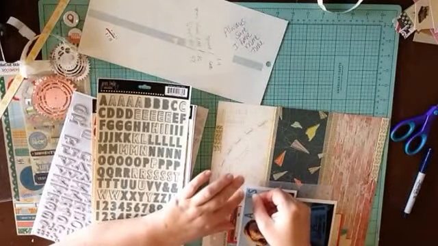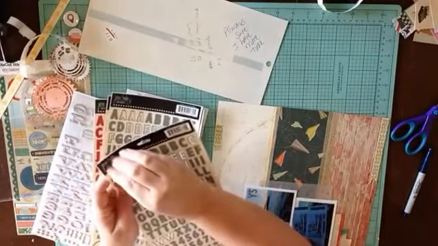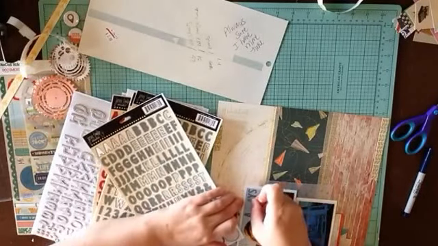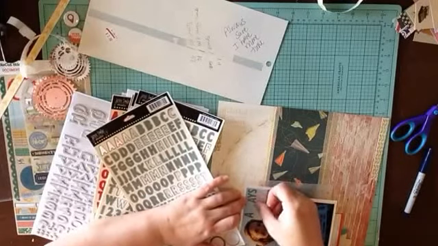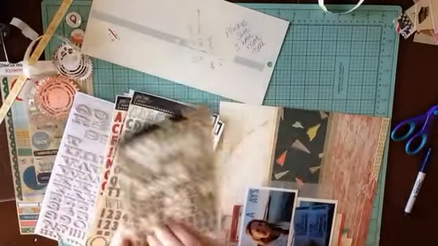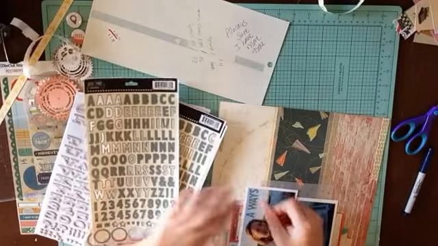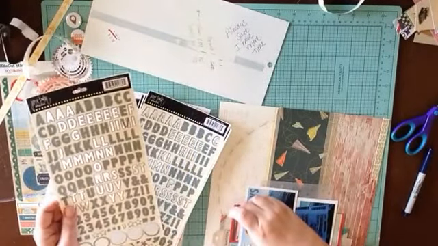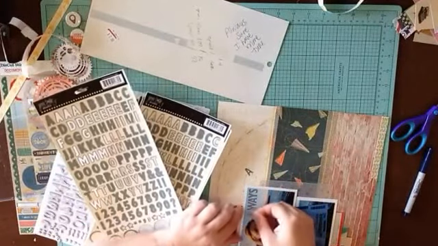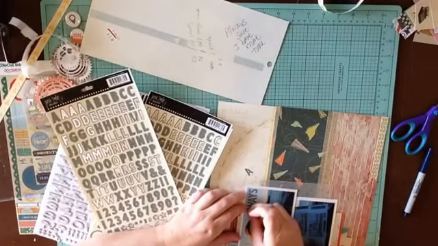I'm not one to plan out too much where my letters are going to go. I know there's a lot of techniques to do that, but something about it makes me feel like that's too much planning for me in scrapbooking. You know, I always think I can wing it. Always. And a lot of times I can.